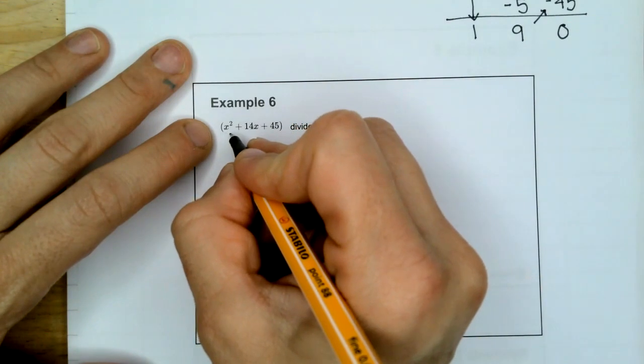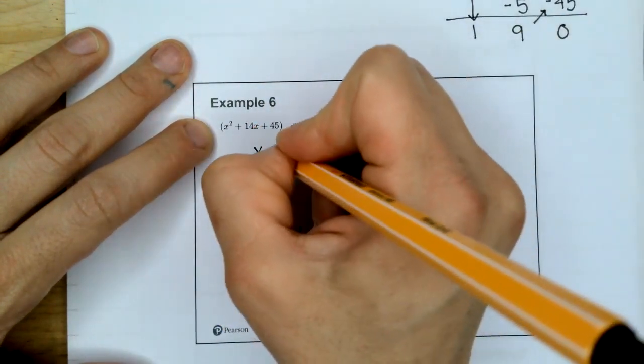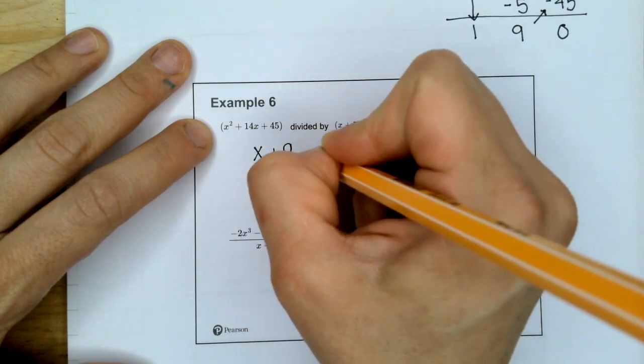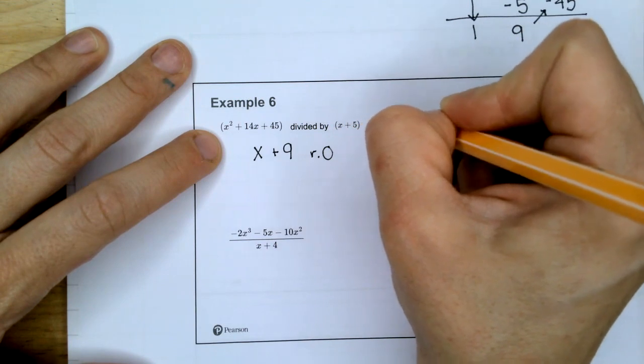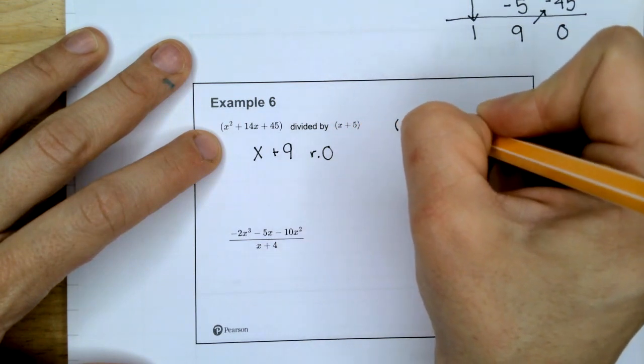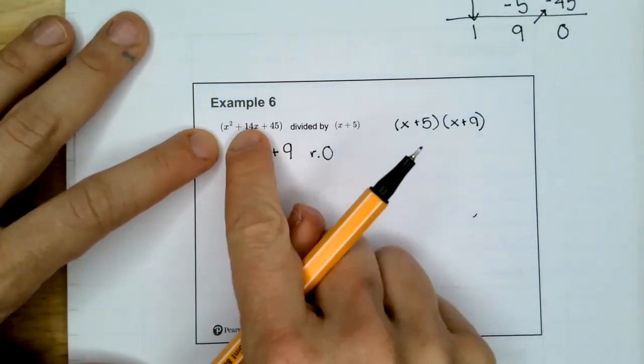We started with x squared, so we're going to say that that 1 is just a 1x, and then that's plus 9, remainder 0, which means if I take x plus 5 and I take x plus 9, if I multiply them together, I should get that answer.